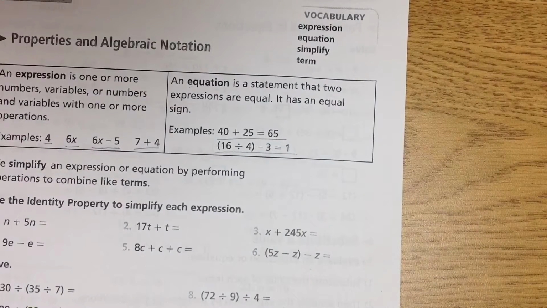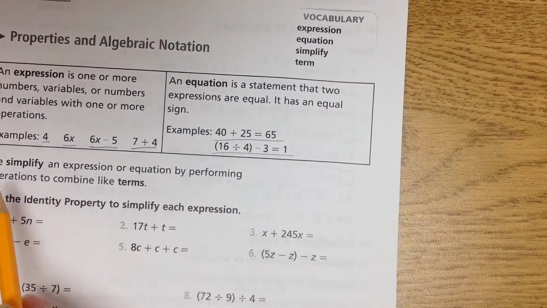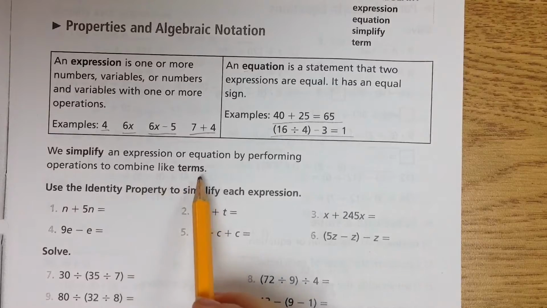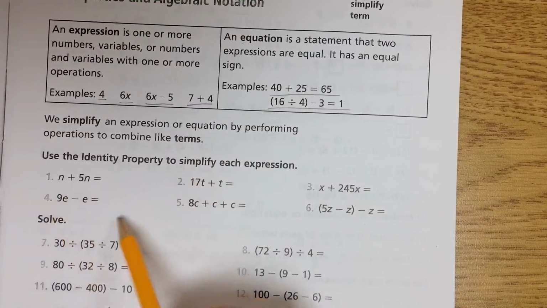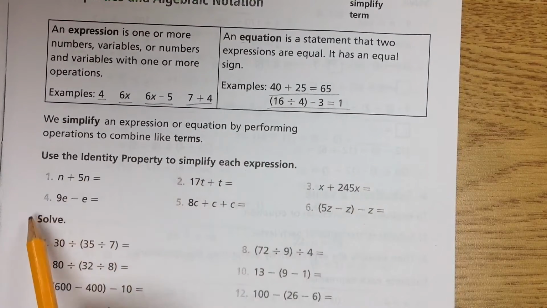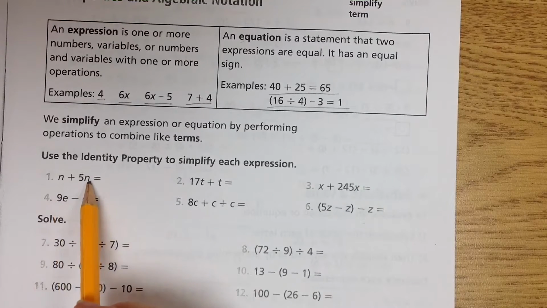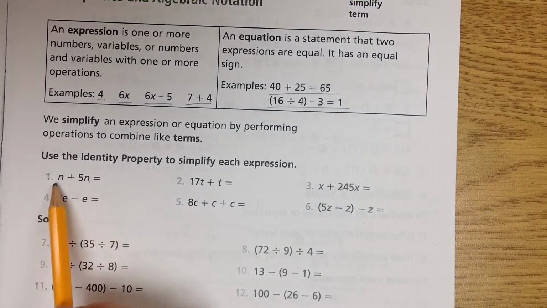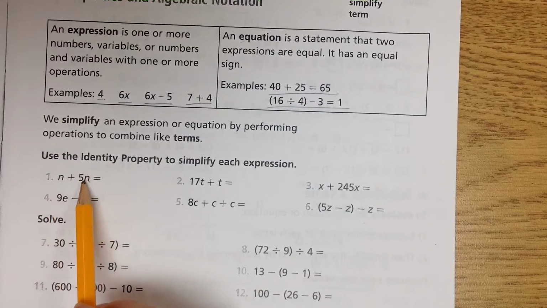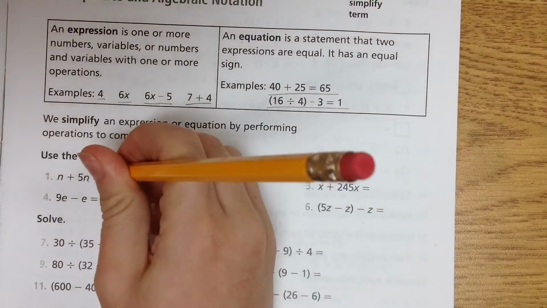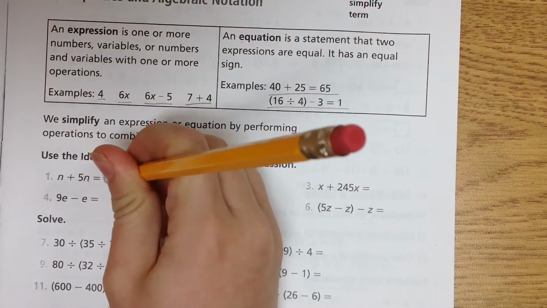We can simplify an expression or an equation by performing operations to combine like terms. So let's look at these ones and do just that. I know it looks confusing when there's letters, but you can think of an N like an apple. I have one N, or one apple, and 5 apples. How many total do I have? 1 plus 5 is 6. So you would write 6N.